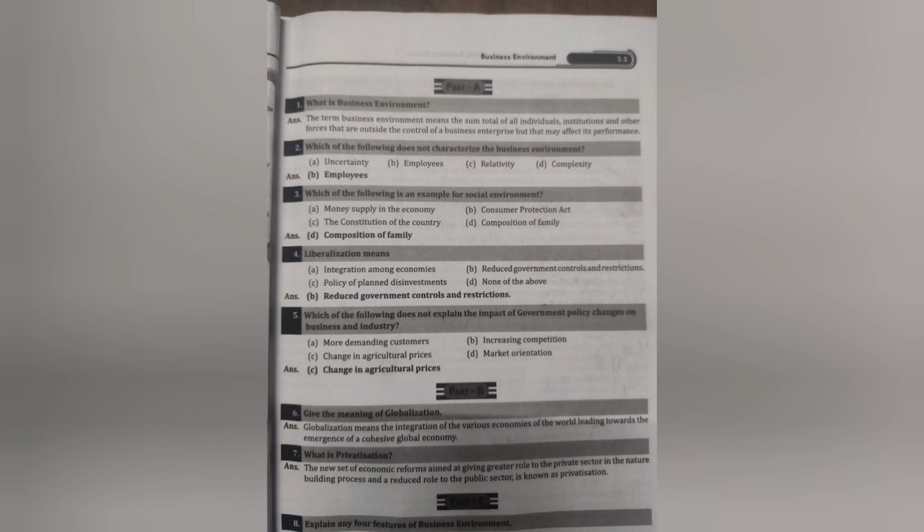Okay, what is business environment? Business environment is the total of individual, institution, which is outside of our control, of a business enterprise. Outside of the control of the business enterprise is business environment, but it directly or indirectly affects the performance of the business. So business environment is the surrounding of individual, institution, and other forces which is outside the control of the business enterprises, but they do have their effect on the performance of the business.